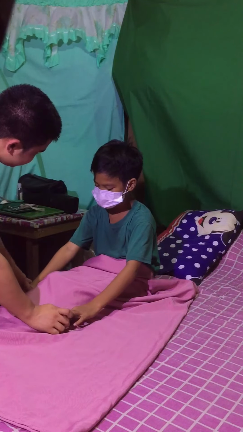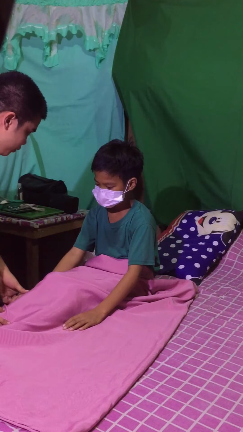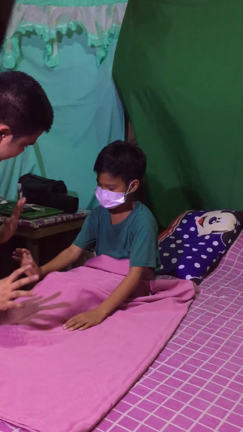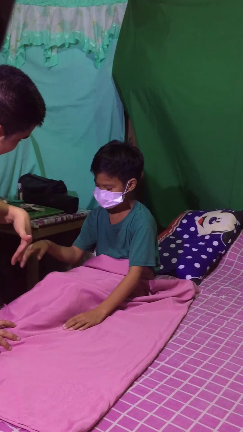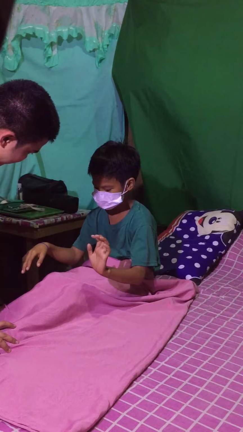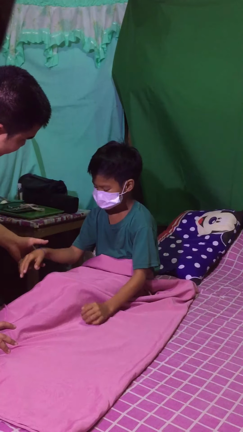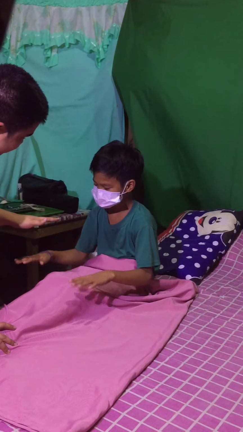Okay, so move your wrist up like this one and down. How about the other side? Okay, so you should put it like this also.